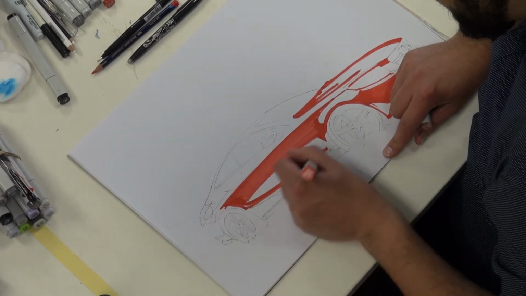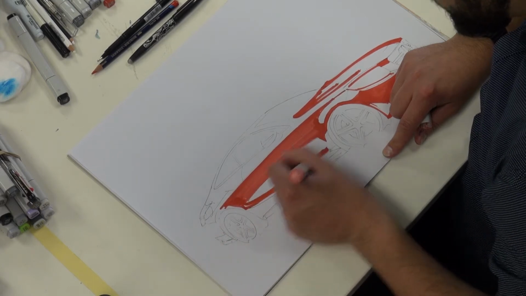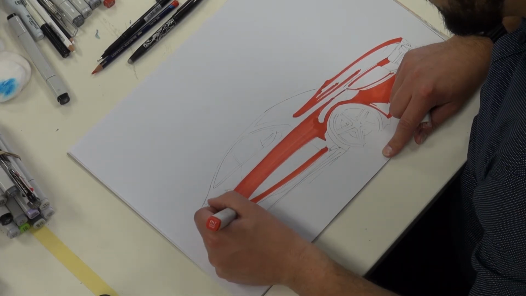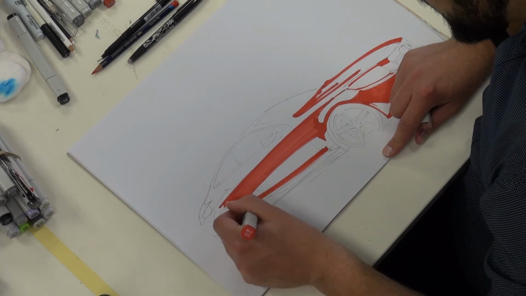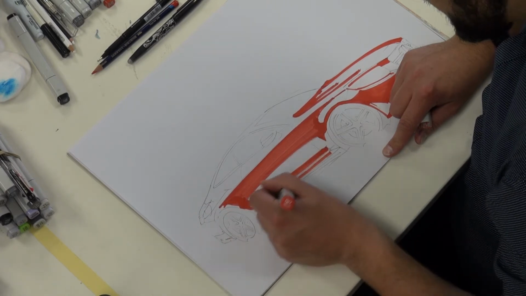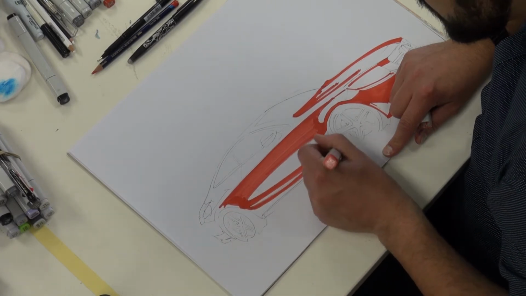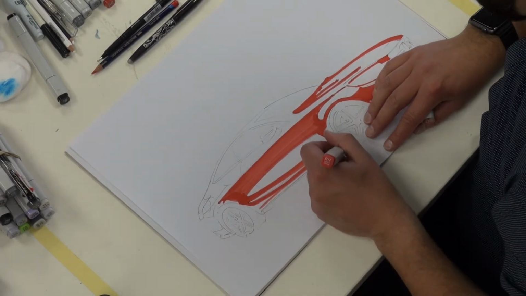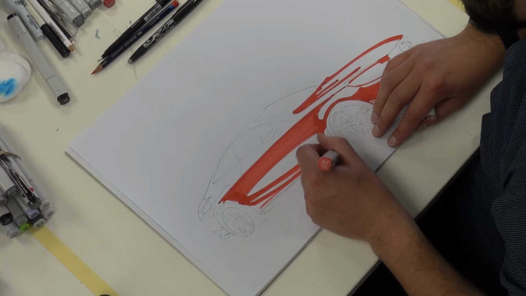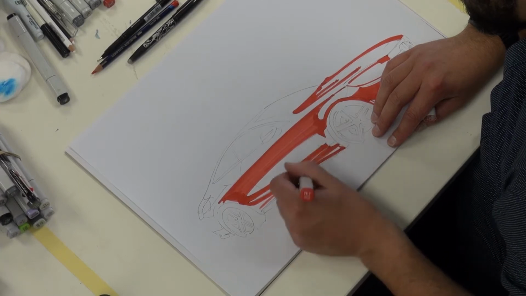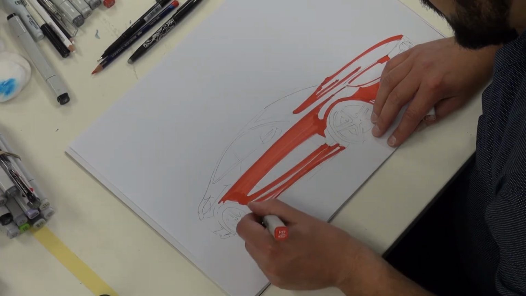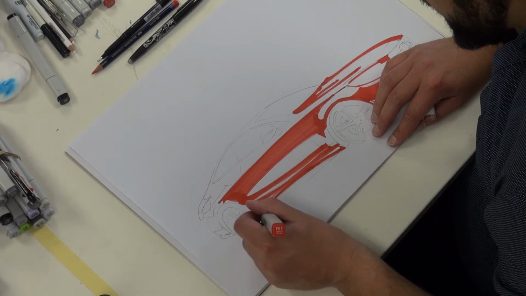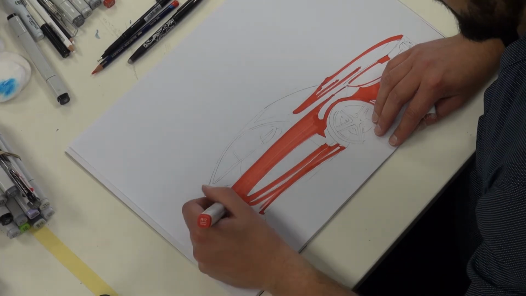Because I know where the marker needs to go, it's just an autopilot add marker, not having to think about the shape of the car so much. Okay. Don't be afraid to jump in with any questions if you've got any as we go.